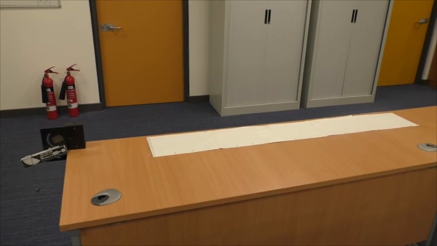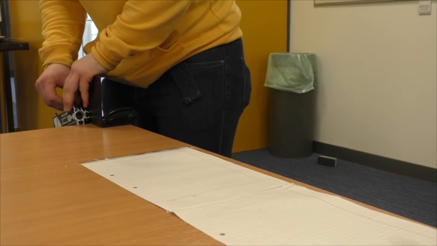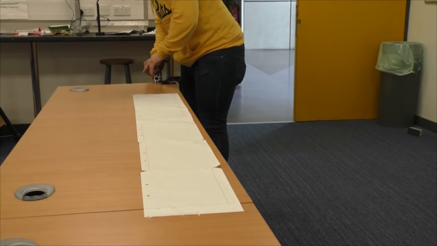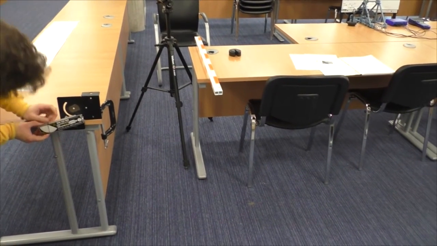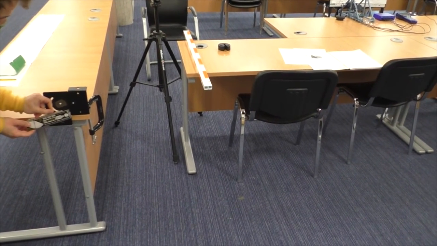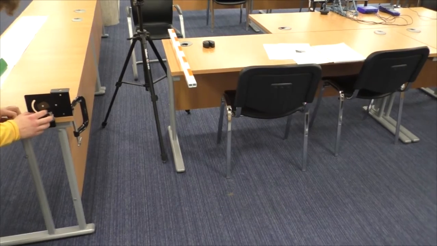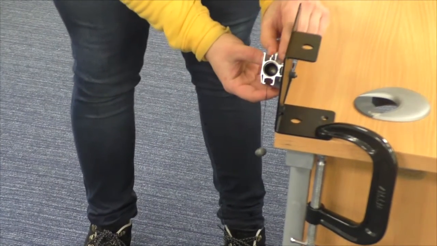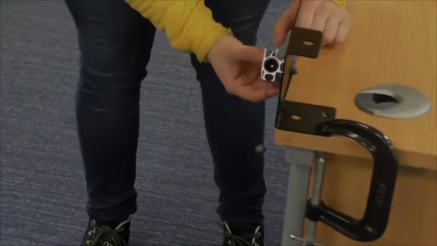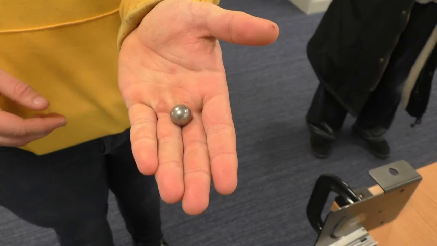There are two scenarios. The first is a flat plane where the projectile is fired at the same height at which it lands on the flat surface, and the second one, it'll be fired off the edge of a desk. And we will see if the optimum angle, the angle that gives the furthest range or x distance, changes in these two scenarios. The projectile in this case is a ball bearing fired out of a spring-loaded device.